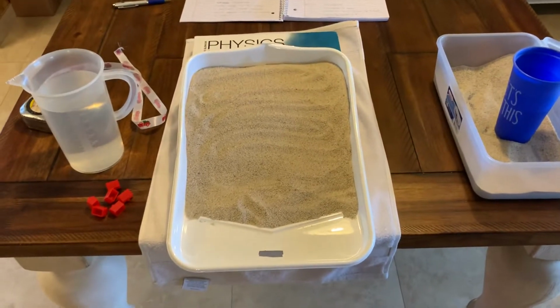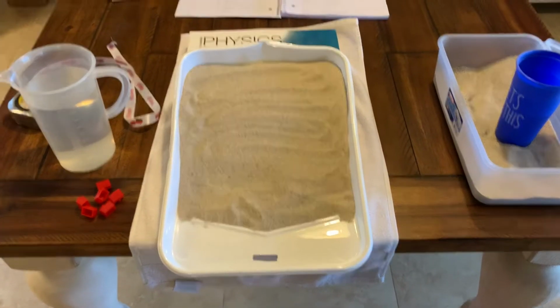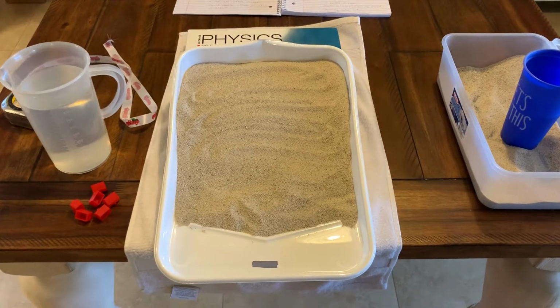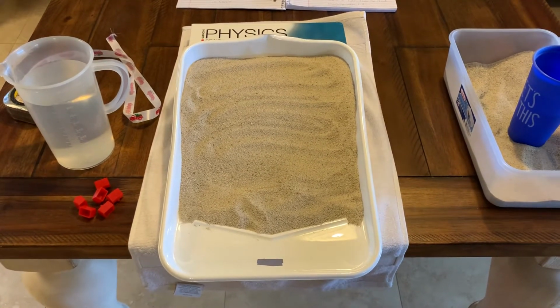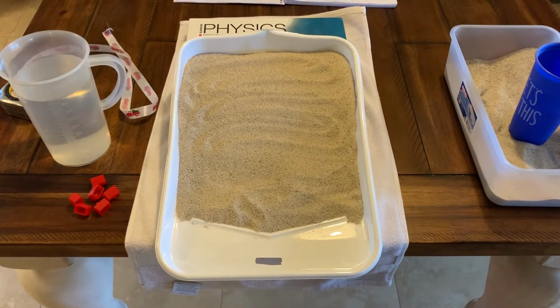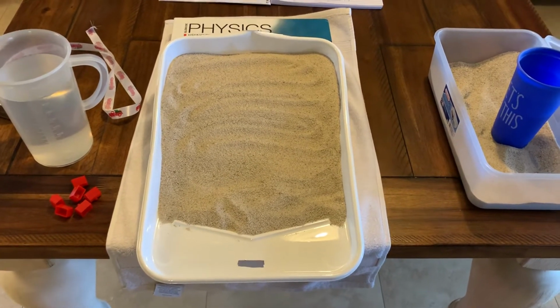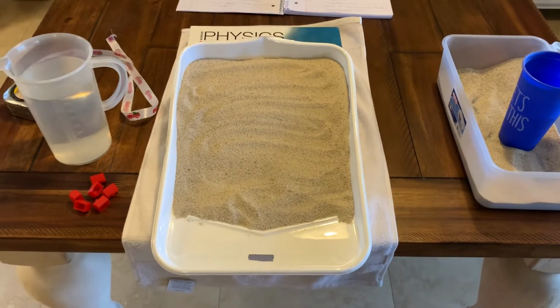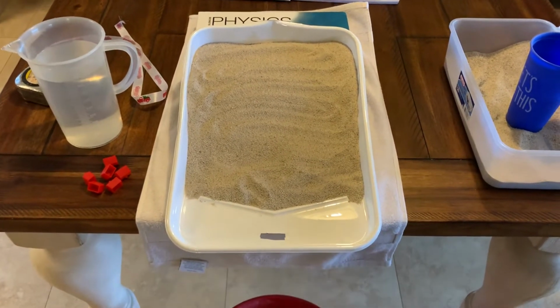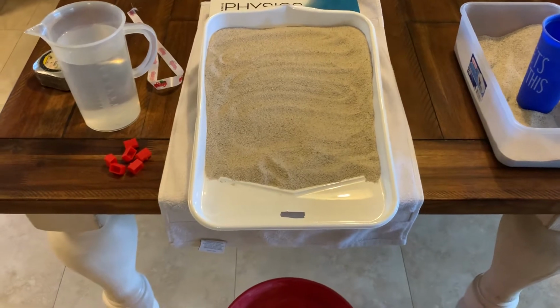Okay, students, welcome. This is the demo for the course activity for Unit 8 of Amplify Science. This is on page 9. The first task I did in a separate video, which was on page 7. So this one is page 9.